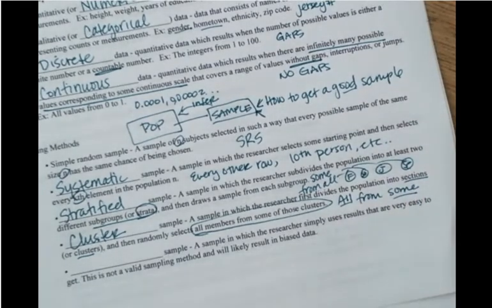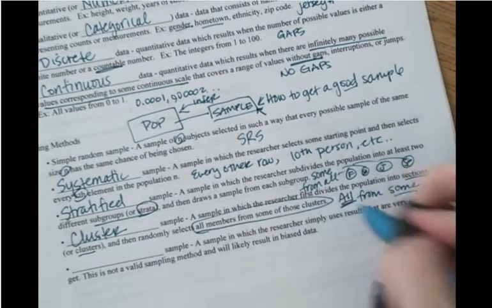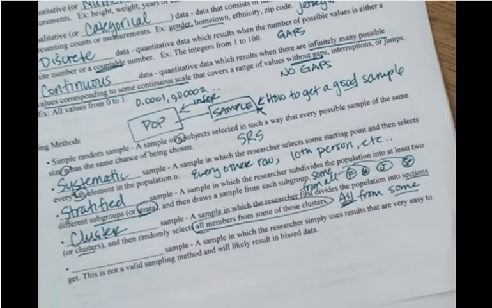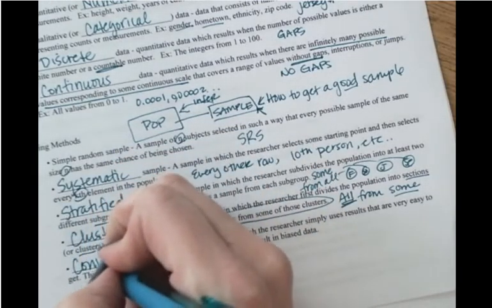So you divide students into middle schools, and I would sample everyone in one middle school. That would give me a sample of middle schoolers, okay? All from some. So "all" is a key word to pick up on when you're reading a scenario and trying to decide what the sampling method is here. All right, the next kind of sampling method is called a convenience sample.